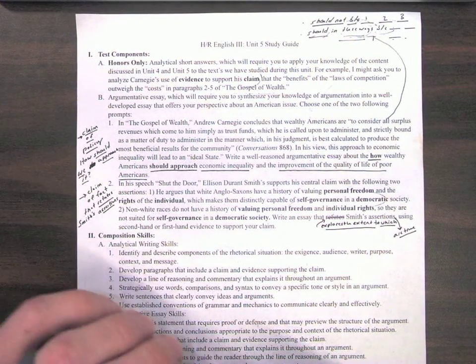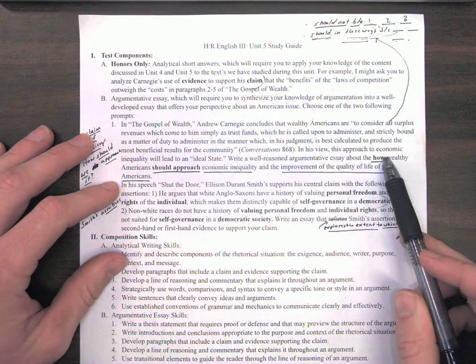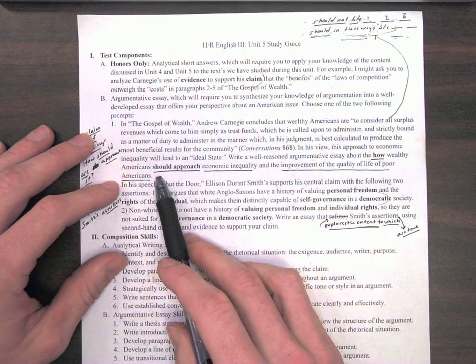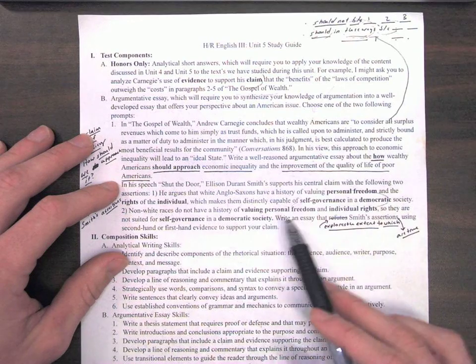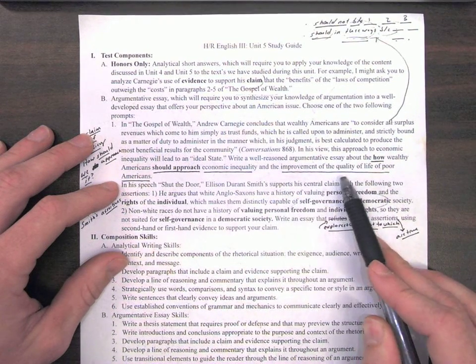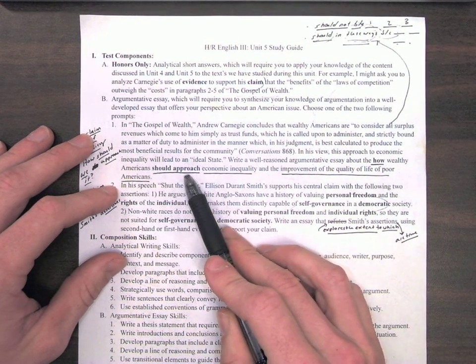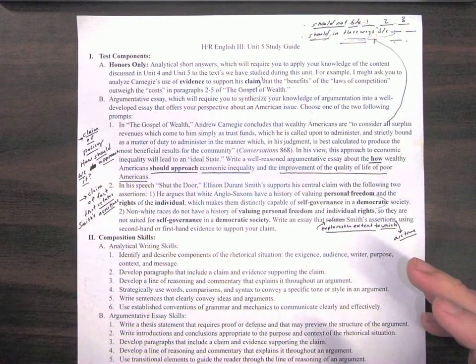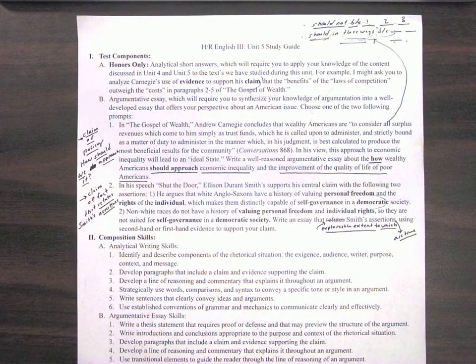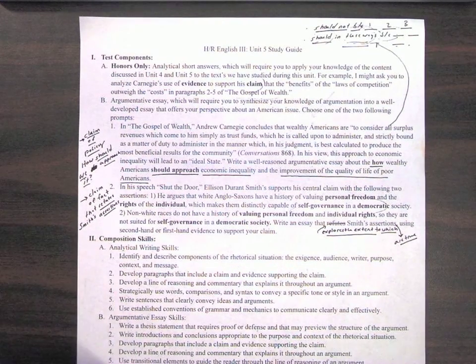All right, so your job is to write a well reasoned argumentative essay about how wealthy Americans should approach the issue of economic inequality and the improvement of the quality of life of poor Americans. Okay, so the language of the prompt gives you a lot of freedom. All right, you can offer in your claim of policy a wide range of opinions.